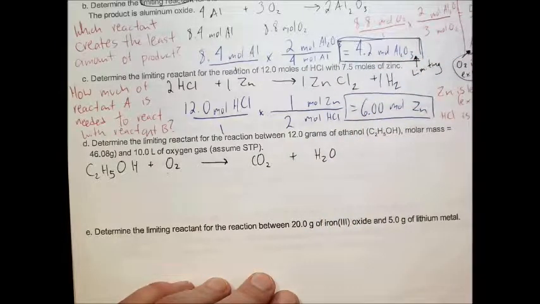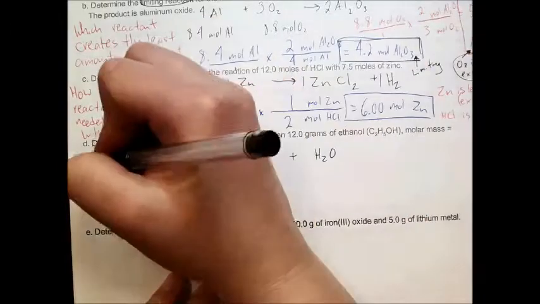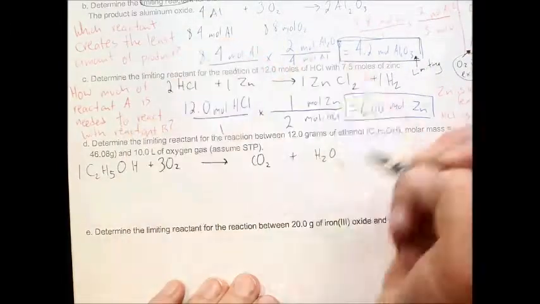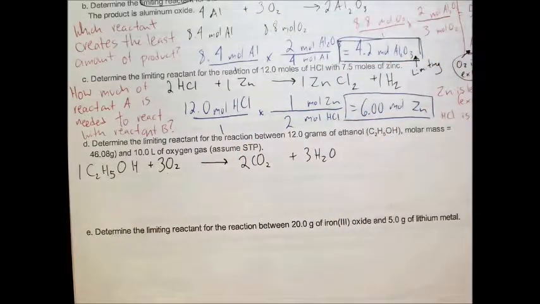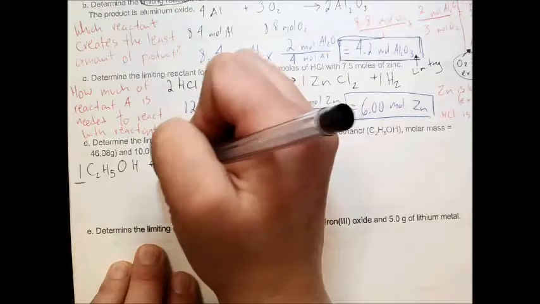Now we need to balance this. This is a tricky one to balance, so I'm going to go ahead and throw my numbers in. 1, 3, 2, 3 are what you should have gotten. So there's our balanced equation that I did super fast.